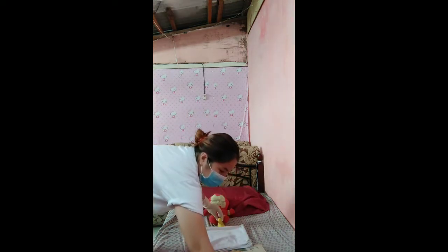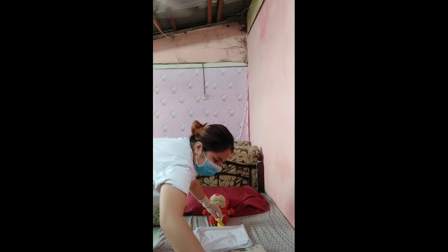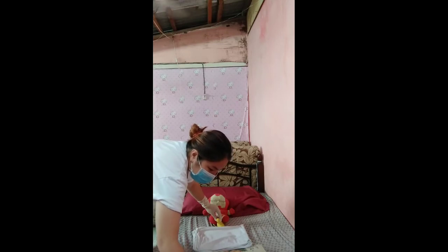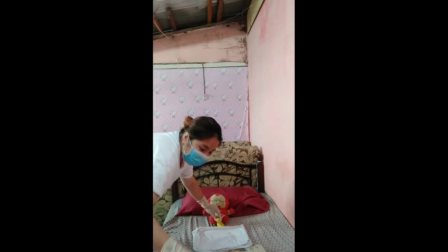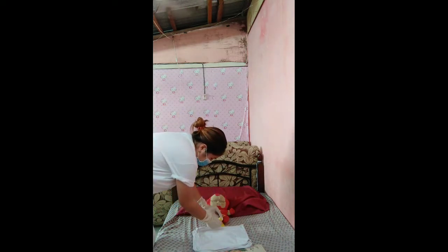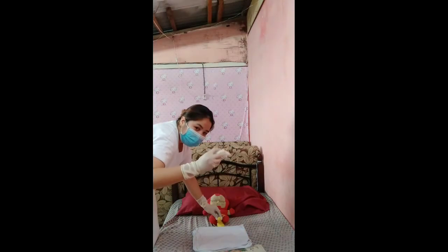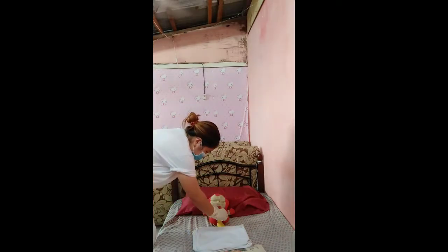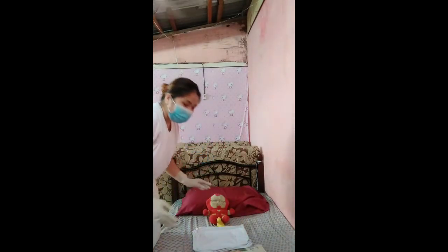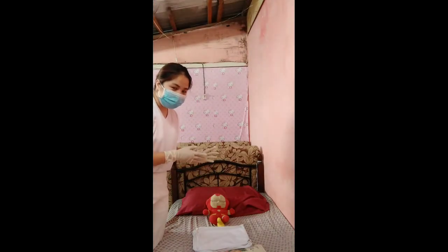Put another alcohol swab, and on the other side, 1 circle only, then discard. And the last alcohol swab, 1 only, then discard. So we are ready to insert the catheter into the urethra because the meatus is clean now.